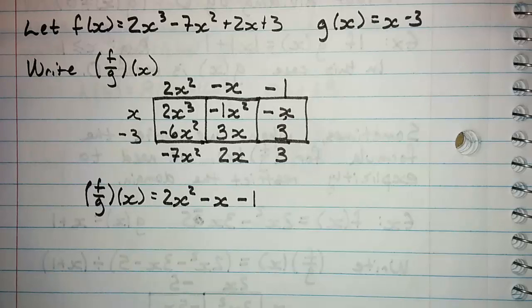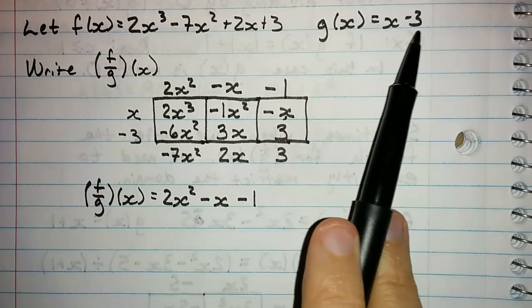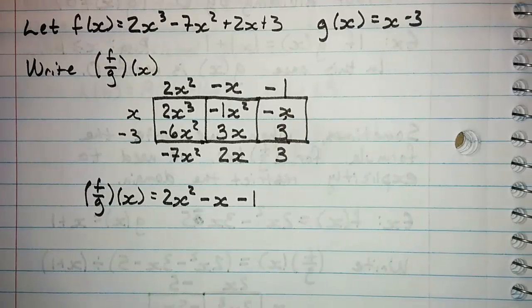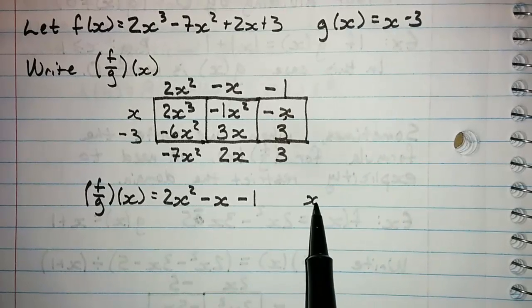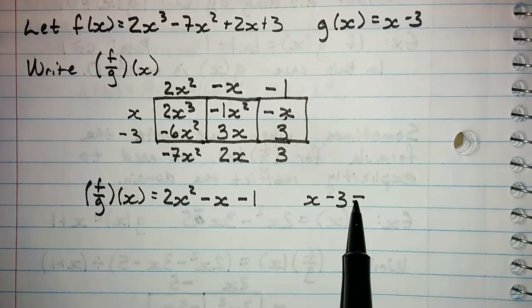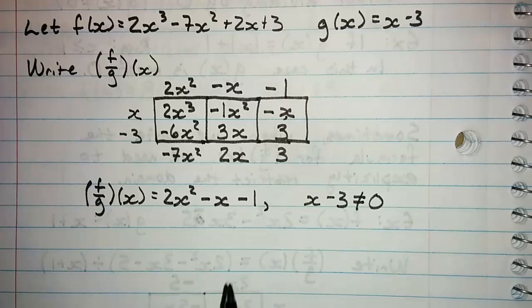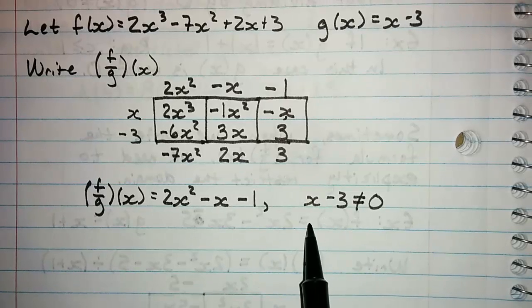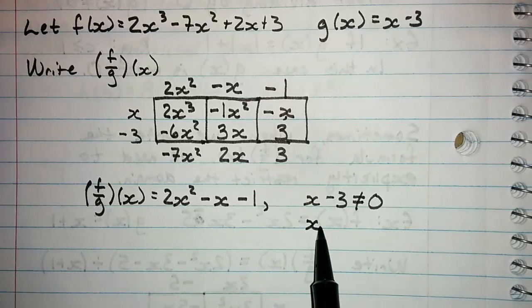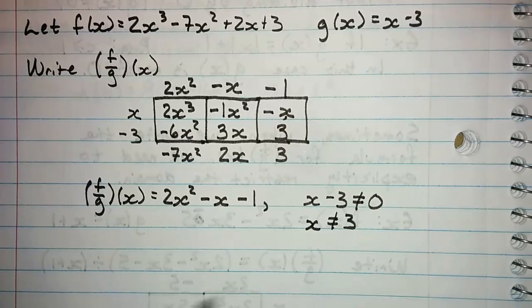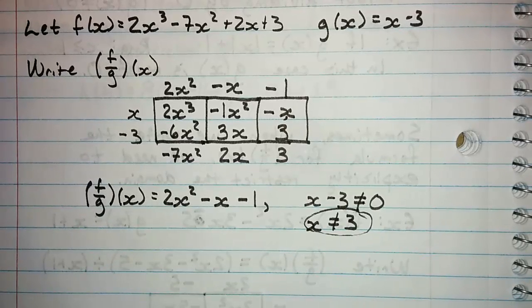But that's not all, right? What am I missing? G of x is not allowed to be 0. So x minus 3 is not allowed to be 0. Add 3 to both sides here. I get x is not 3. This is the restriction on my domain.